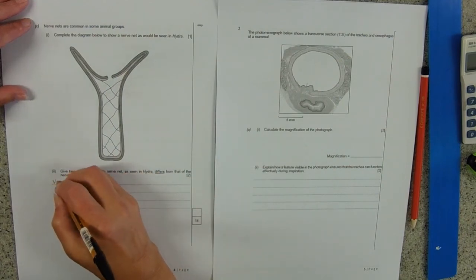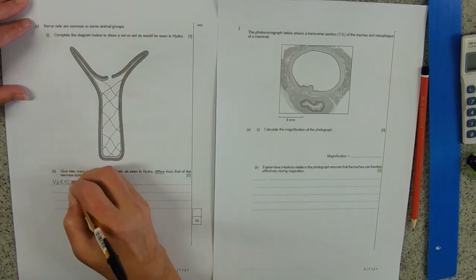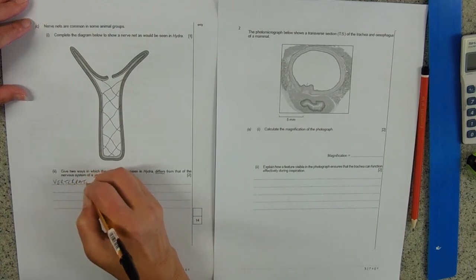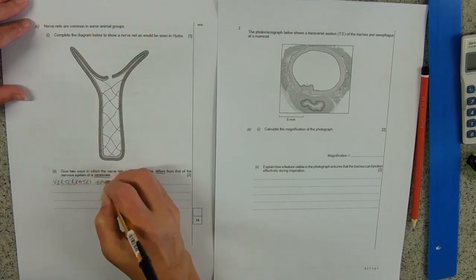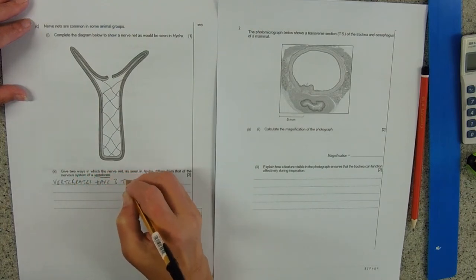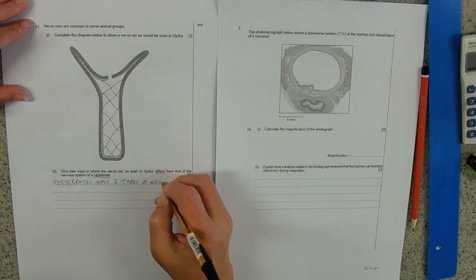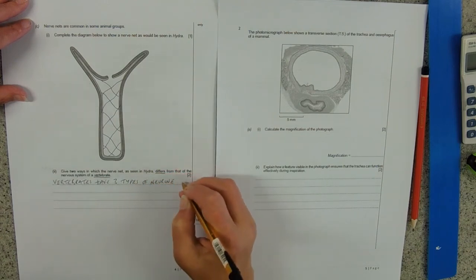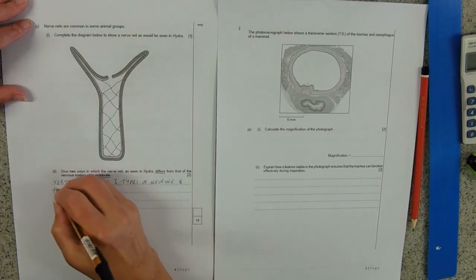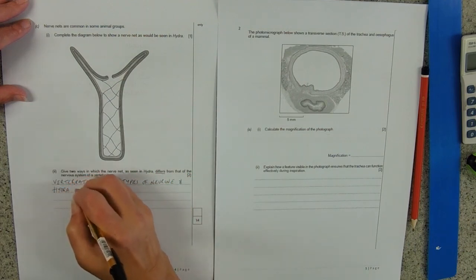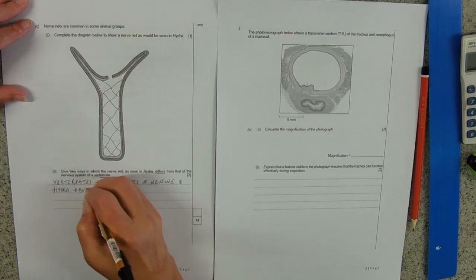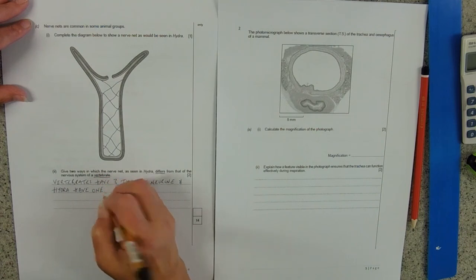So vertebrates have 3 types of neuron. And Hydra have 1.